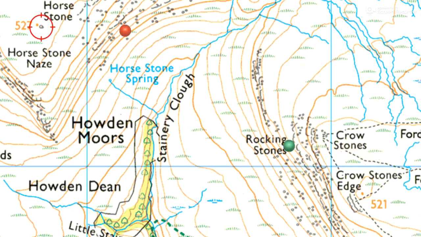So the answer is the photograph was taken from this green dot here, Rocking Stones, looking over to Horsestone Boulder on the hill opposite, and then that feature circled wasn't Horsestone Spring, it was an unmapped feature at that point there. So those are your answers.